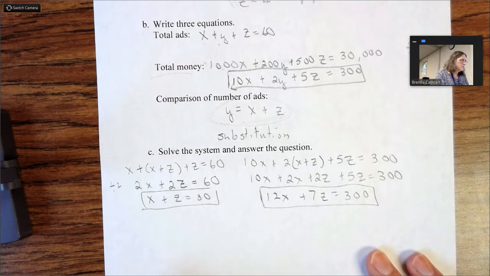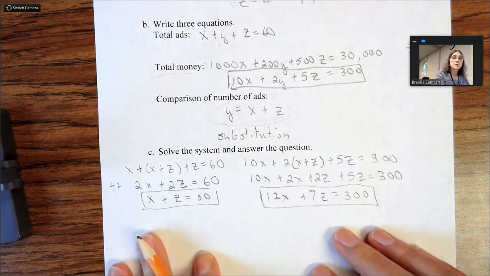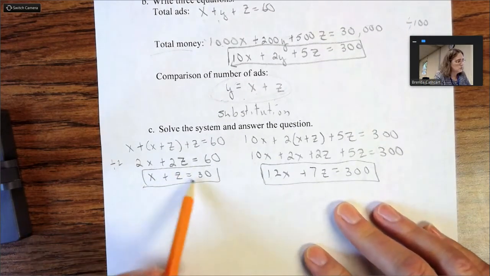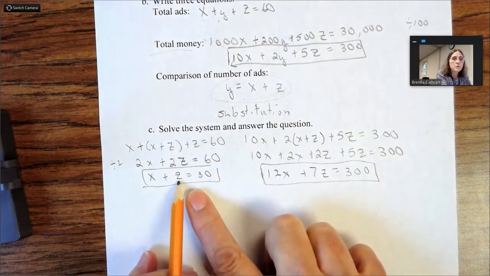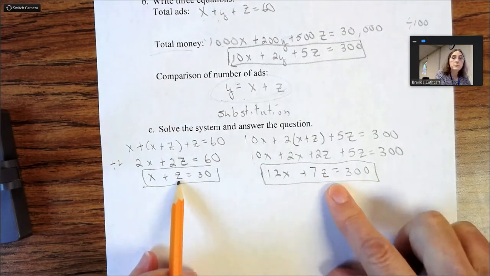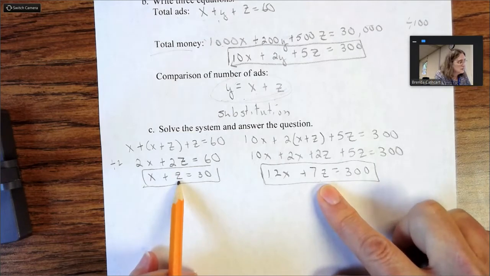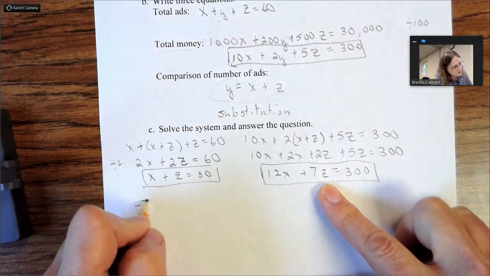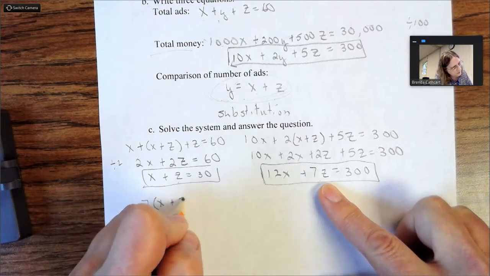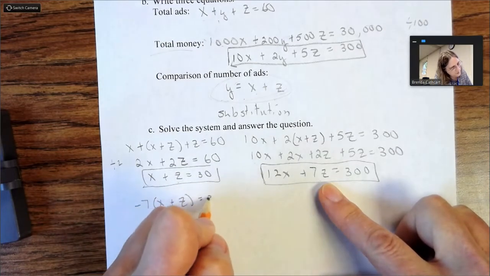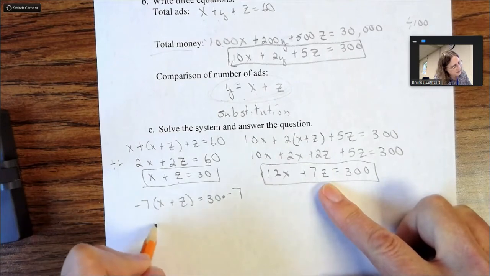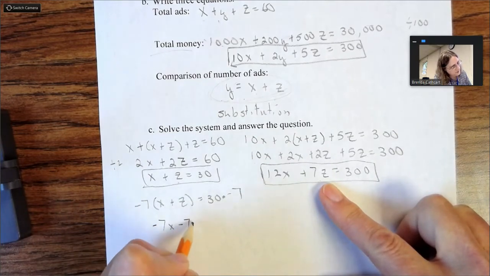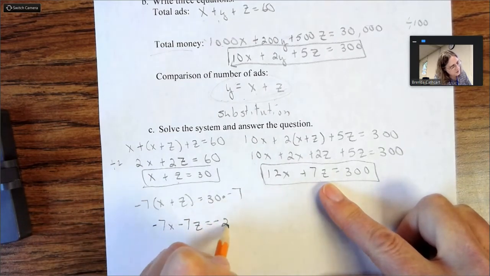I can solve this by continuing with substitution, or I can do it by elimination. Let's go ahead and do it by elimination. Let's eliminate the z. If I multiply the first equation by -7, I'm going to be able to eliminate the z. So I multiply it by -7 on both sides and end up with -7x minus 7z equals -210.